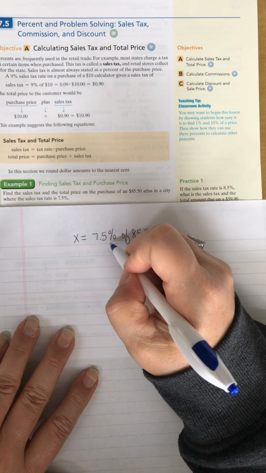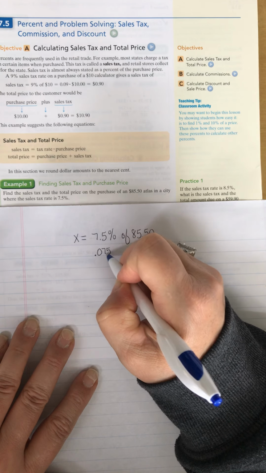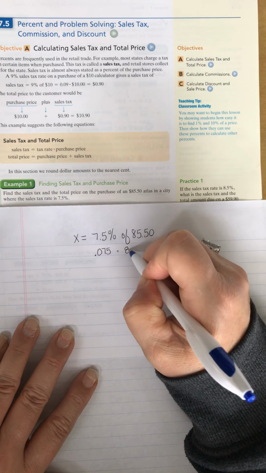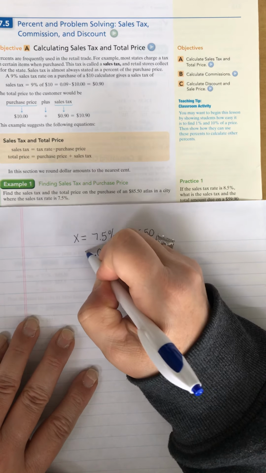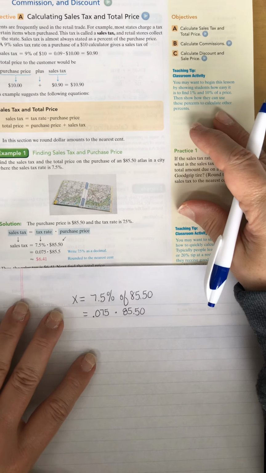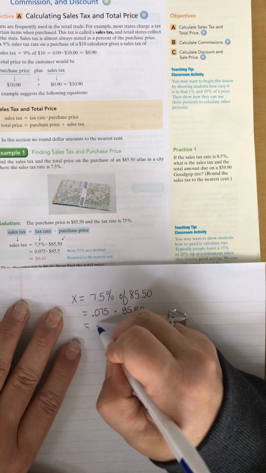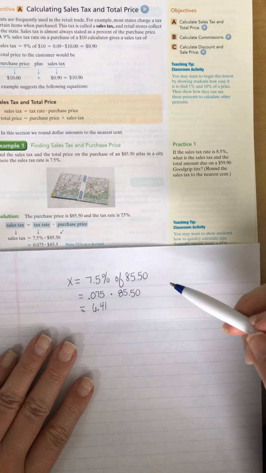To turn that percent to a decimal, move the decimal 2 places over, and you multiply that by 85.50, because it says of 85.50. So using our calculator, we end up with approximately 6.41. So that's how much sales tax we're paying.